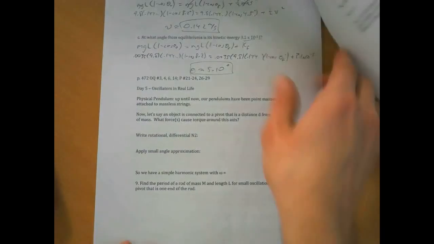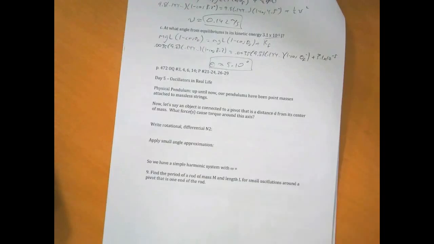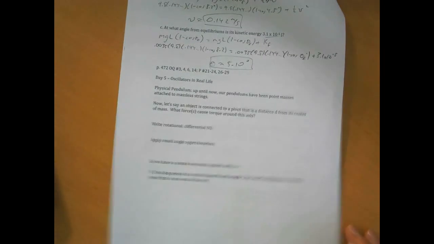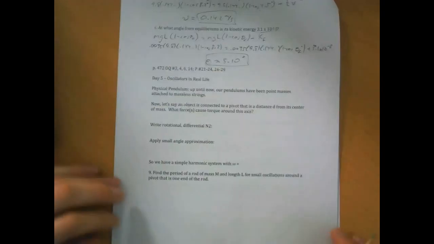Now, I call this day oscillators in real life. Up until now, our pendulums have been point masses, and there hasn't been any energy loss in our systems, and we've been working with these various idealizations. And today we're going to look at situations that don't match up to those idealizations.